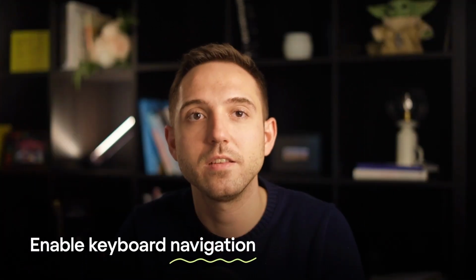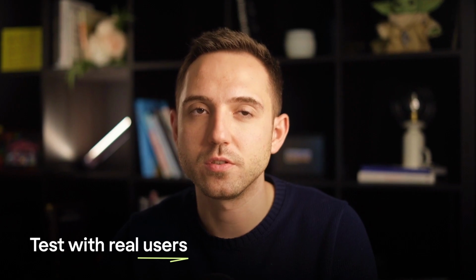The next is the big one. Enable keyboard navigation. It is helpful for people with minor impairments, poor muscle control, and visually impaired people who use screen readers. Make sure your site is navigable using just a keyboard. Test it out. Can you do everything without a mouse? And finally, test with real users. Get feedback, make improvements, and ensure your design truly works for everyone.